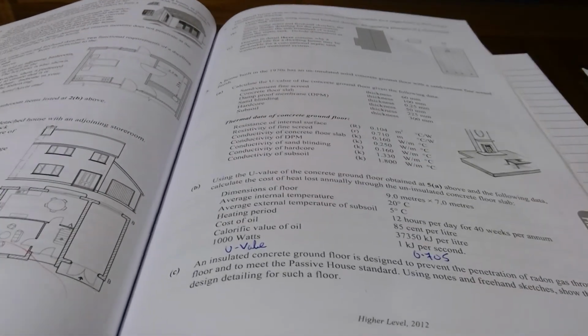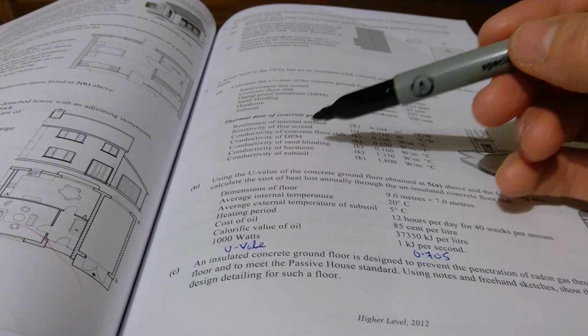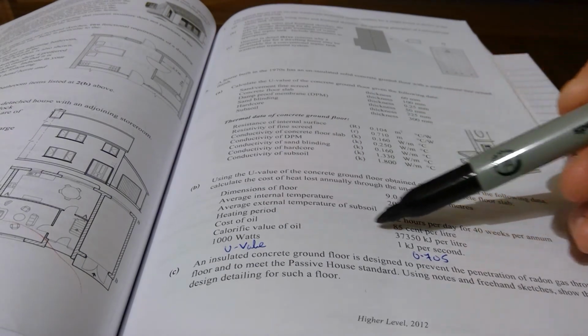Again, calorific value is a fairly new term. It's just the quality of the oil. Calorific value will be given to us in the question here, 37,350 kilojoules per litre.